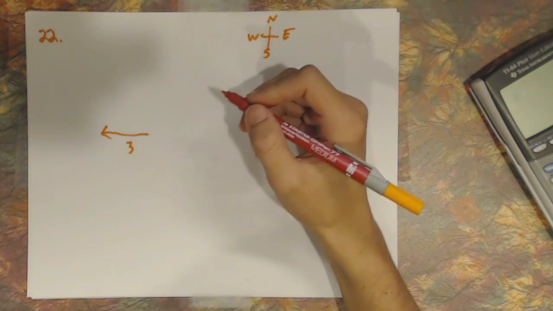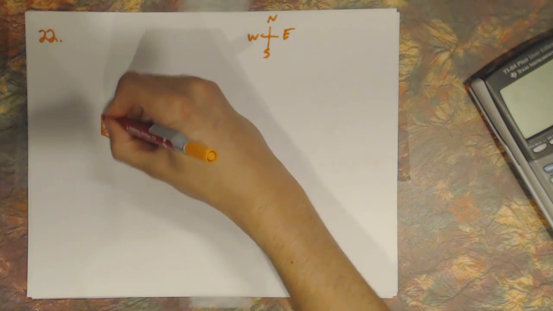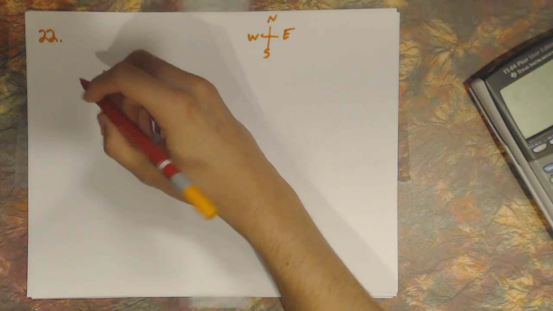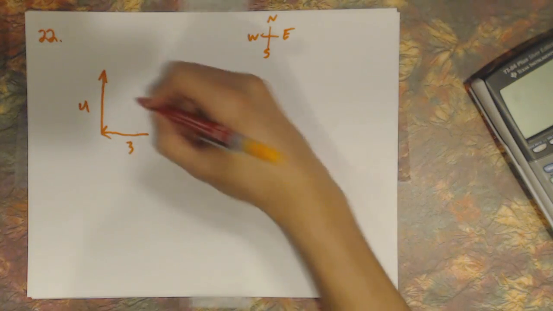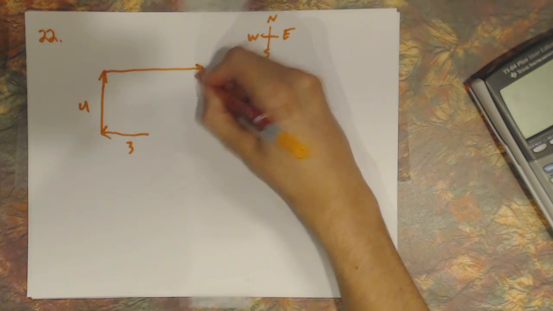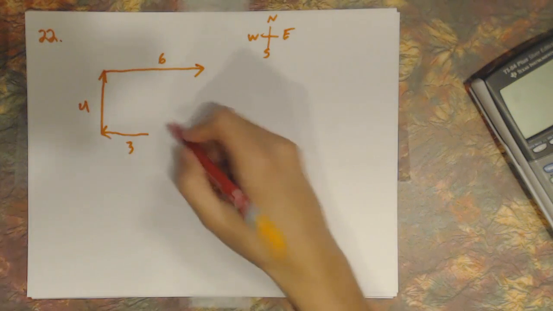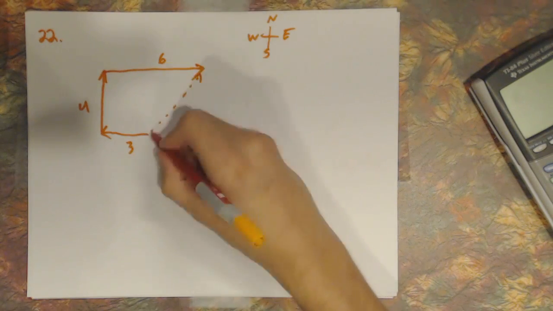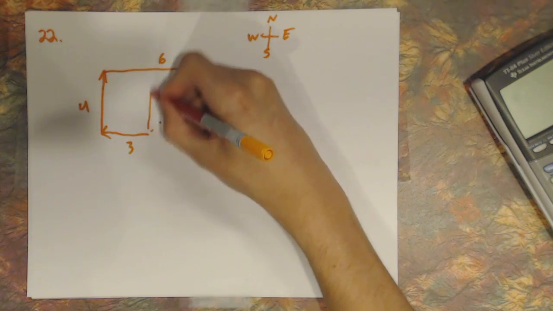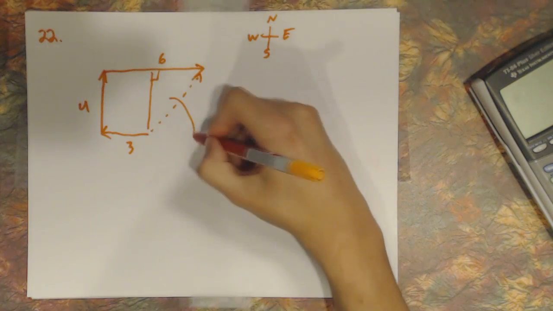3. 4 blocks north. That's pretty big, 4 blocks. Sorry. And 6 blocks east. And part A asks, what is her resultant displacement? So that means this. And to figure out this total displacement, we need to form a right triangle. So I'll separate this triangle out.